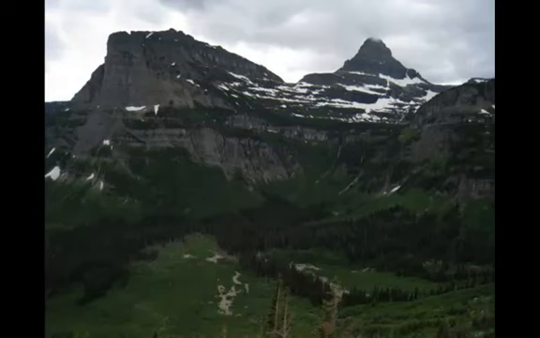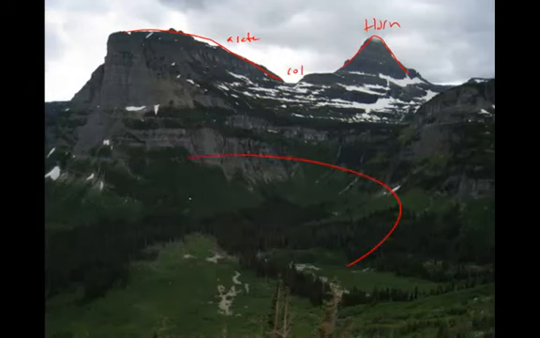So again, here's the picture showing this area. Narrow knife-edge ridge, pyramid-shaped peak. Here's our horn. Here's an arête. And then here is the col. In the broad area in the foreground is the cirque.